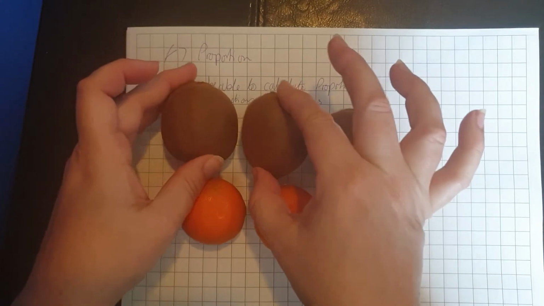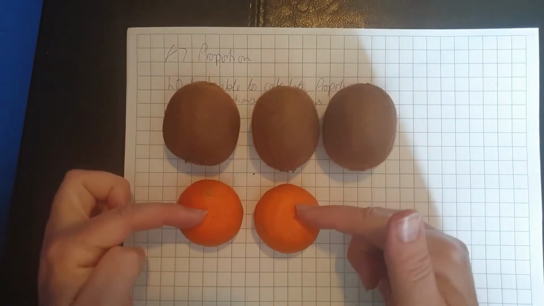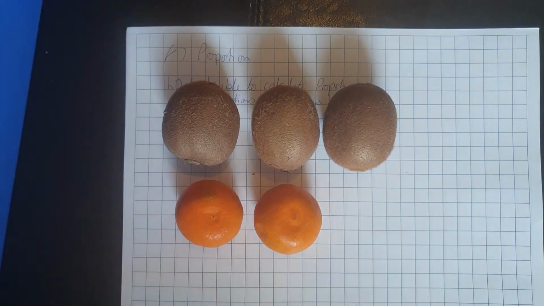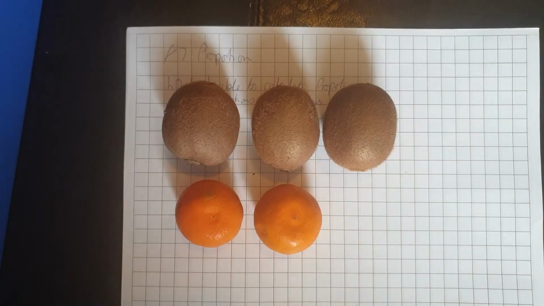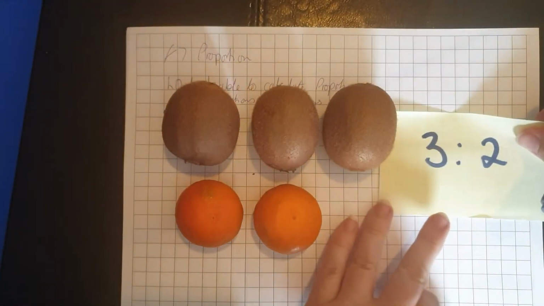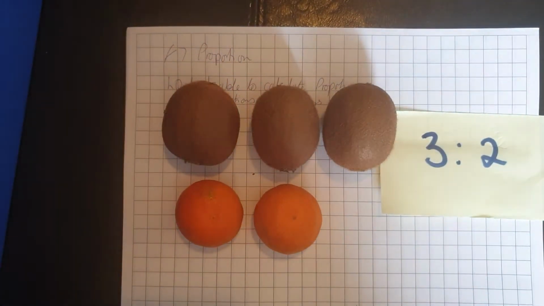Now, if I was to take this as a ratio of kiwi fruits to Satsumas, I would say that the ratio is 3 to 2, where 3 is the number of kiwi fruits and 2 is the number of Satsumas. There we go, 3 to 2. So we're quite happy with that ratio. We've been looking at it last week and this week.